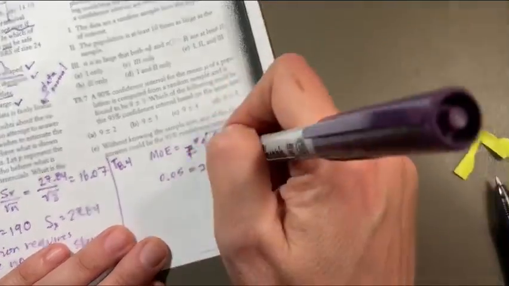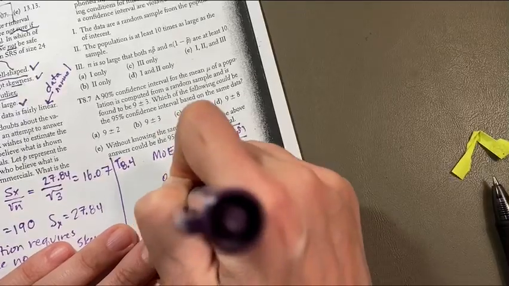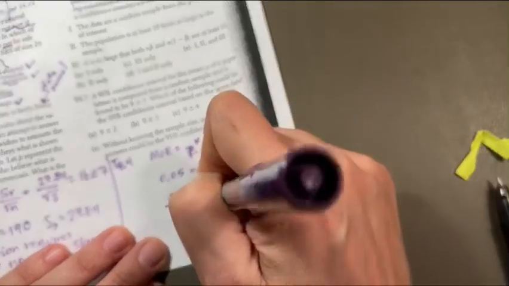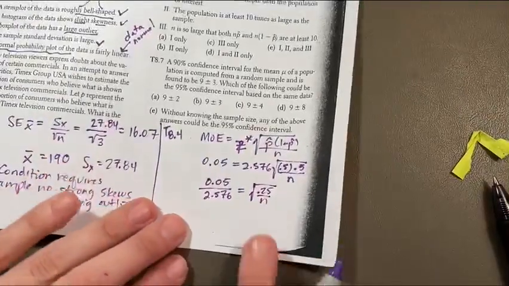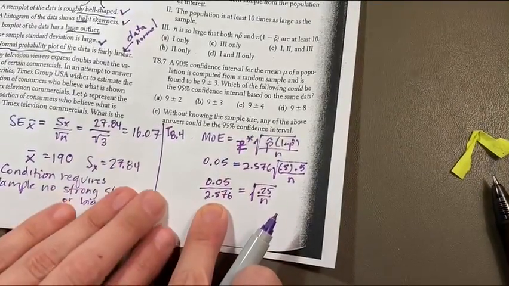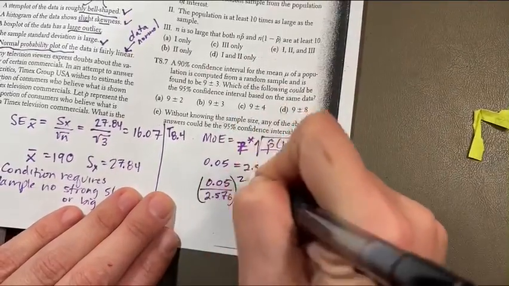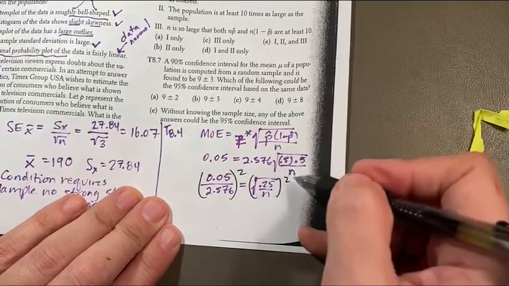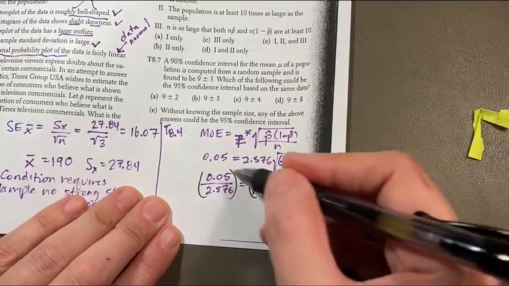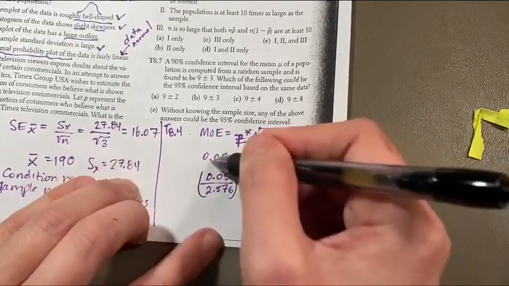Okay, so we're going to do some regular old algebra. If we divide both sides by 2.576, we get the square root of 0.25 over n on the right, and we get this fraction on the left. So it should make sense to square both sides. Now we get n on the bottom and this stuff right here on top, and we'd love to have n by itself.